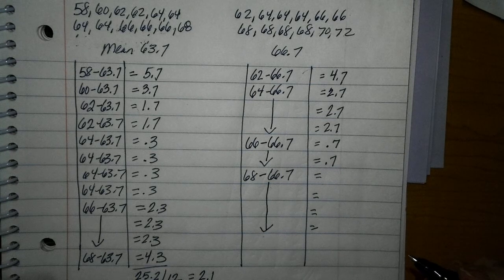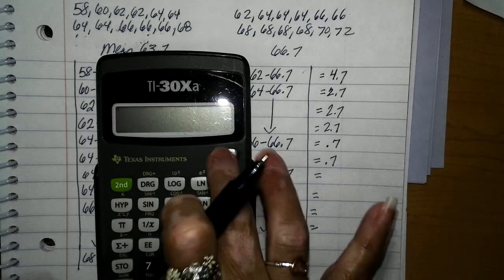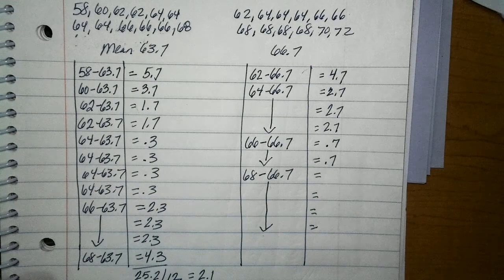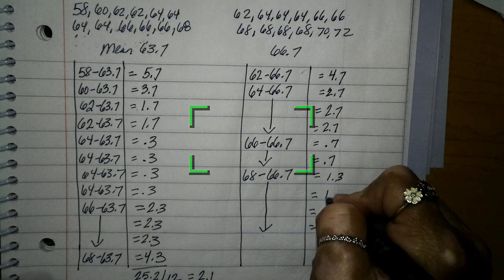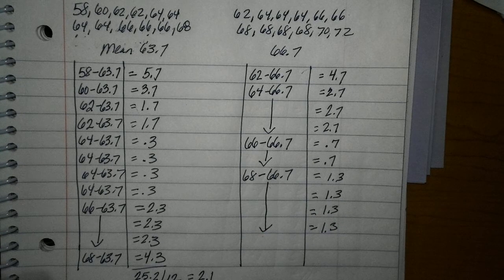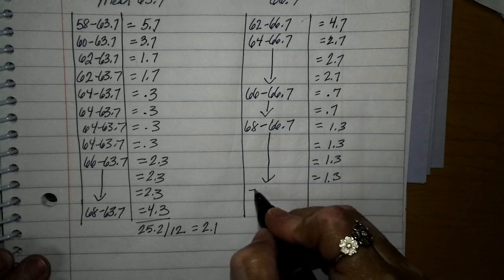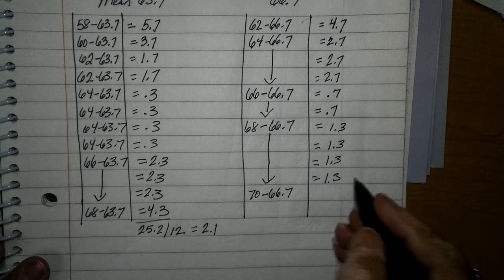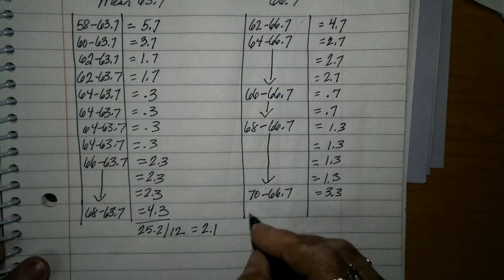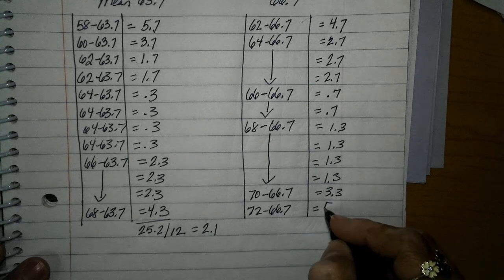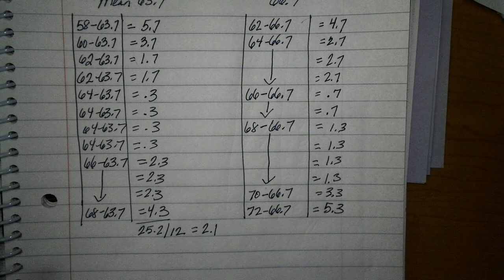And that gives me 1.3, is that right? So 68 minus 66.7. Yep, 1.3. So 1 and 3/10, 1 and 3/10, 1 and 3/10. And then I have 70, 3.3, and then 72 is 5.3.